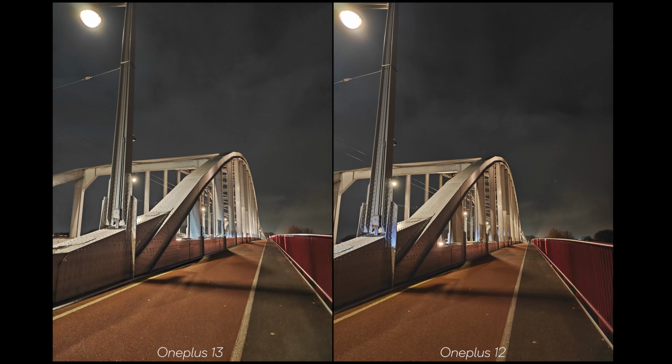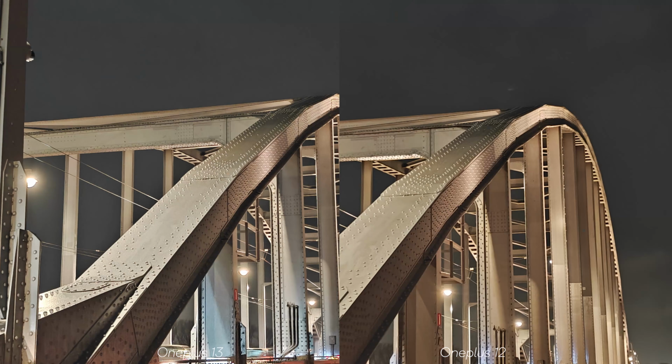And now we're on top of that bridge, and realistically between these two there is very little to comment. You see some small differences between the two, but really apart from that there is very little to comment, apart from a little lens flare on the OnePlus 12 where the OnePlus 13 doesn't have that.